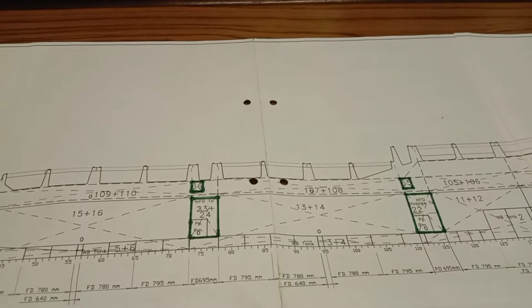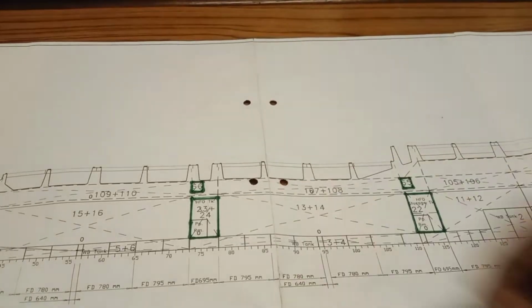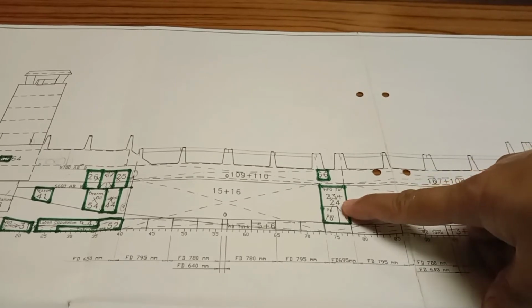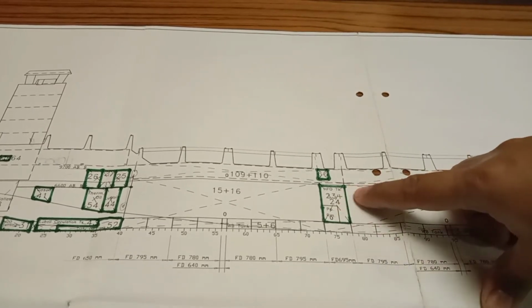So even if it is not within our jurisdiction, we need to determine it simply because it affects the ship's stability. For example, in this tank here, we have 23 and 24. That means that it is on your port side and on your starboard side.